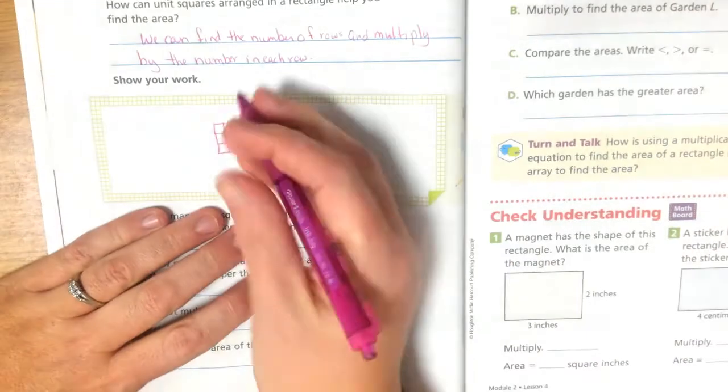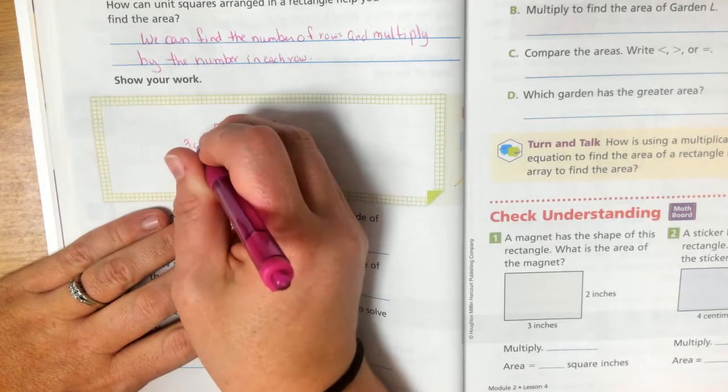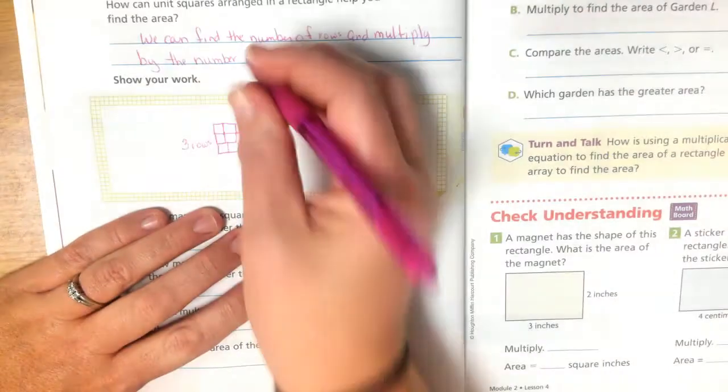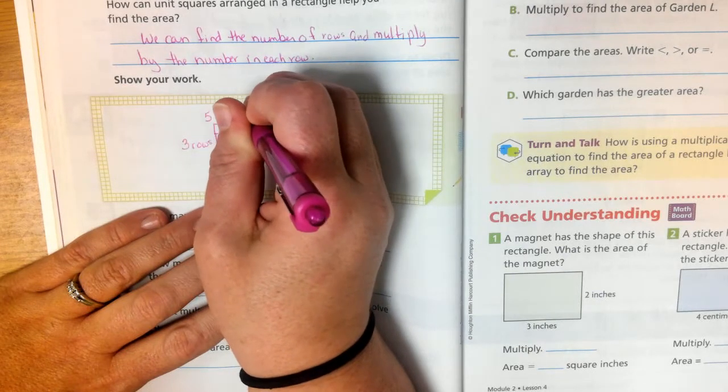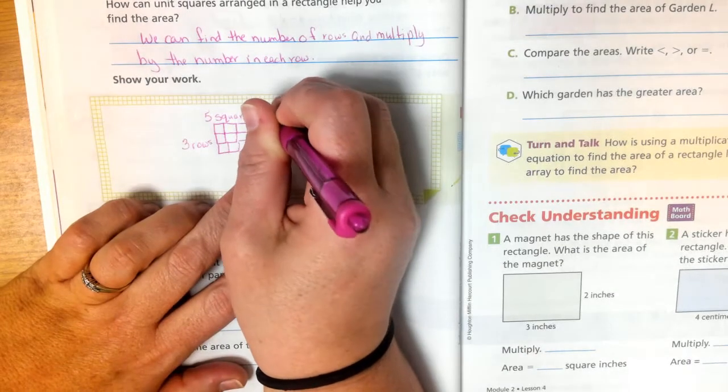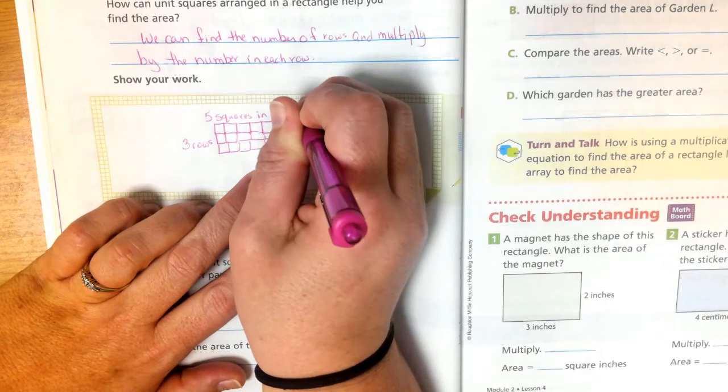So I have 3 rows, and I have 5 squares in each row.